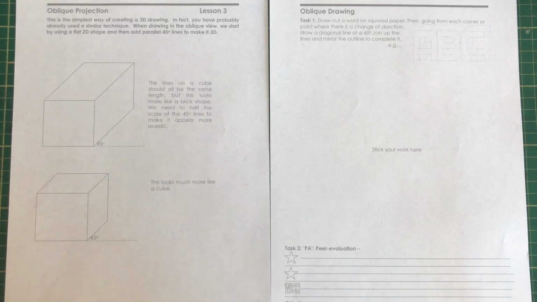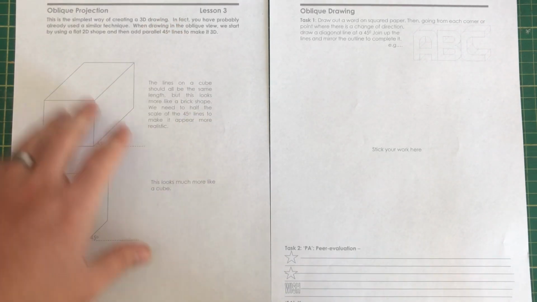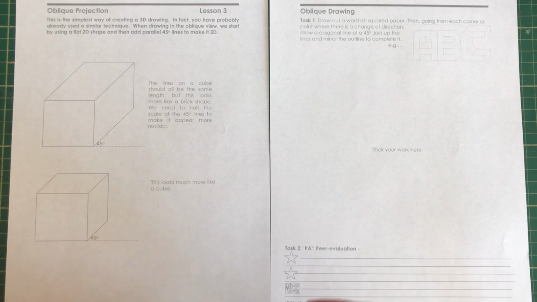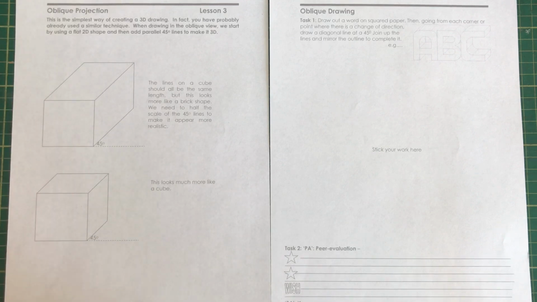Okay, this week we're going to be doing some oblique projection drawing. This is a continuation of our work from last week. So if you look here, obviously on lesson 3, page 5, it explains the basic principles behind turning a 2D shape into a 3D shape. And this is the very beginning principles of it.